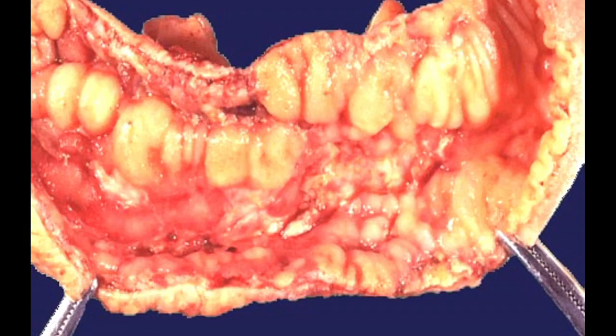Here also there is an involved segment, so the black arrows point toward involved segments, and the green one points to the uninvolved segment. Cobblestone appearance is typically the appearance of the mucosa in Crohn's disease, bulging of the mucosa due to submucosal lymphoid tissue hyperplasia and thickening of the wall.